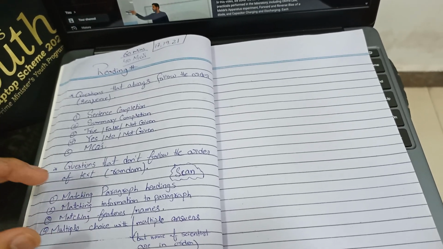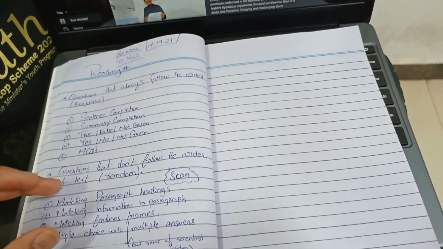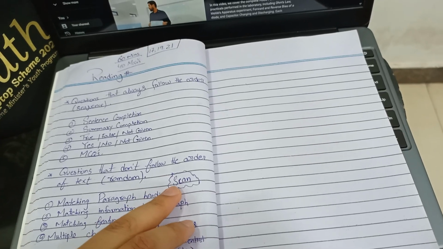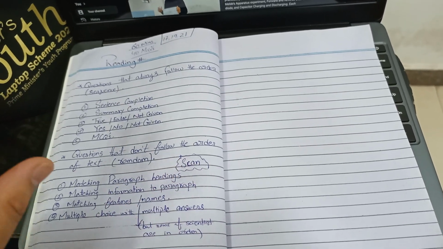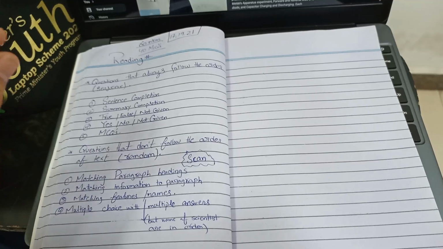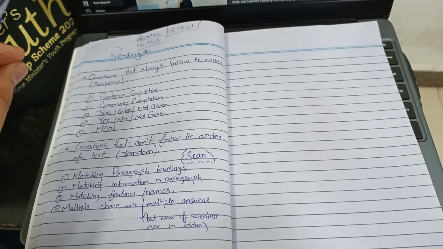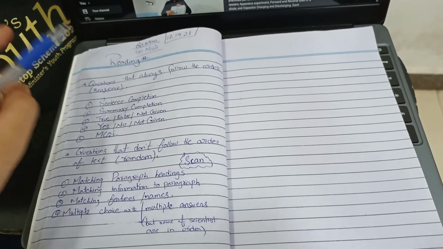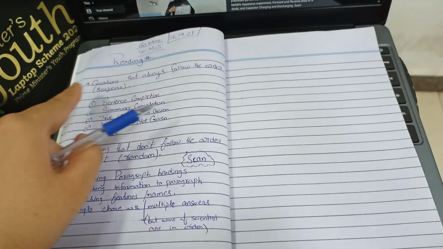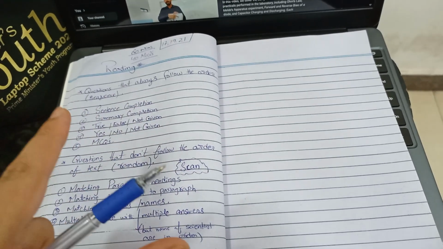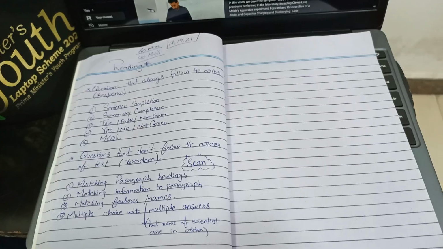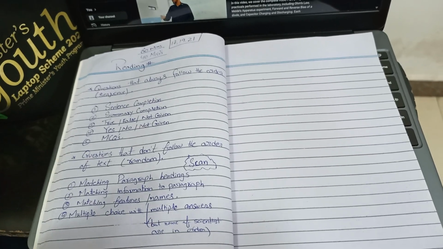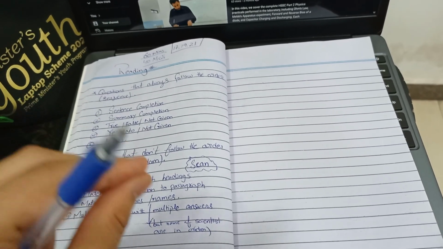How to tackle this part is you just have to scan. What is scanning? Scanning means you have to find the clue words. First read the question statement, then find the clue words in the paragraph. Do not read the whole paragraph in IELTS Academic. You just have to read 30% of your paragraph by skimming and scanning. What does skimming mean?